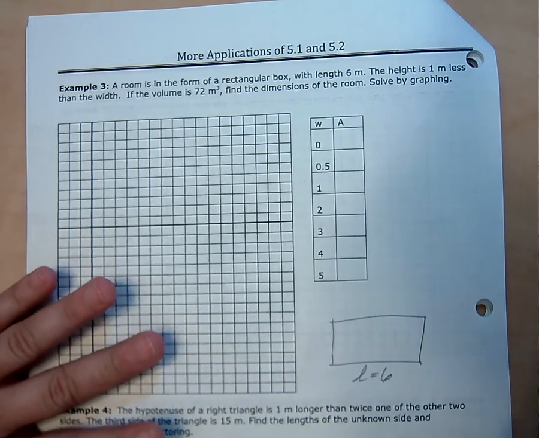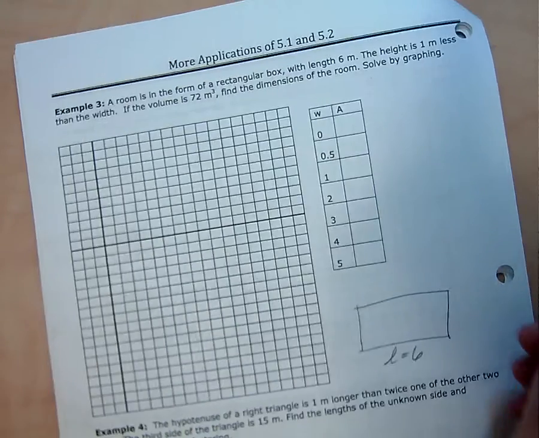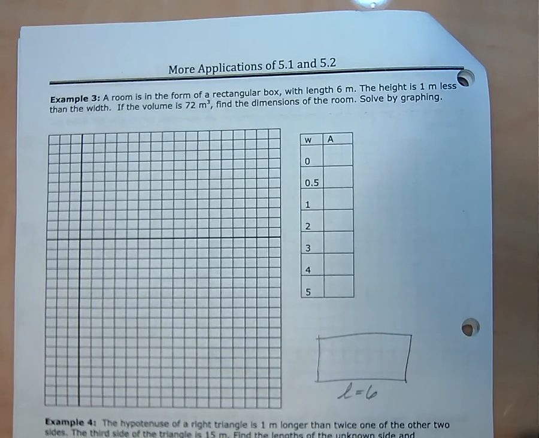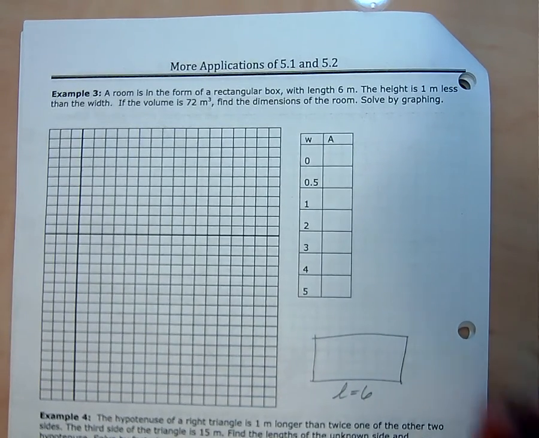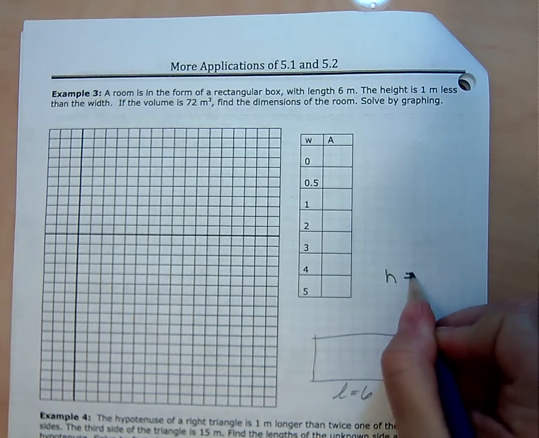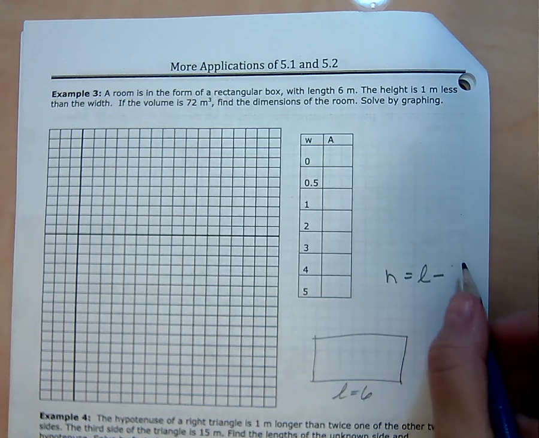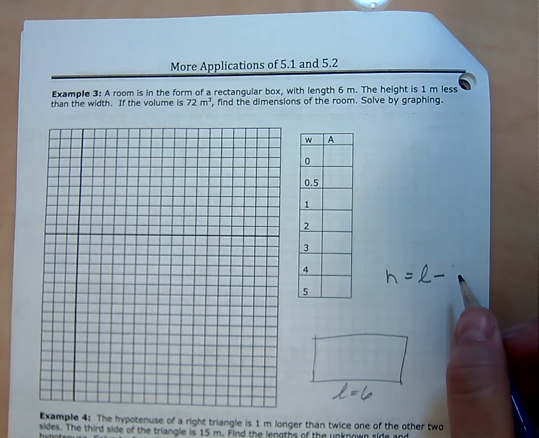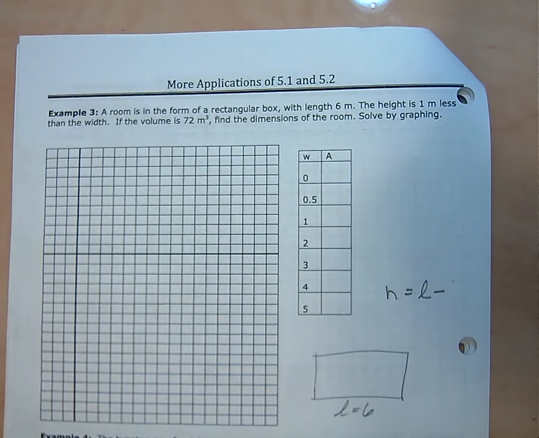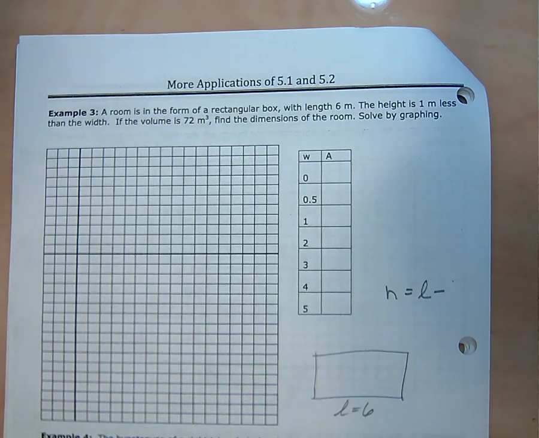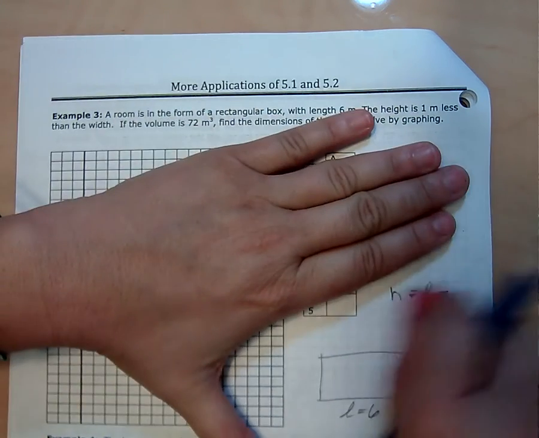Okay, so the height is 1 less than the width. Hold on, oh, a box. What am I thinking? I've got length and width and height. Got it. Okay.